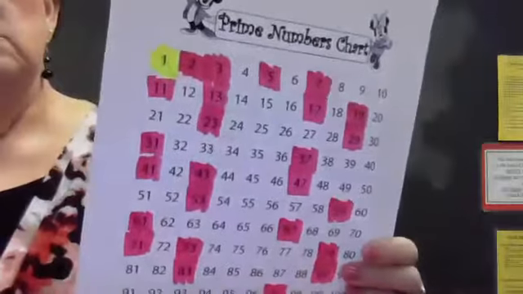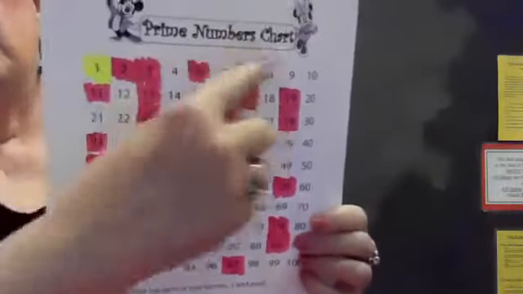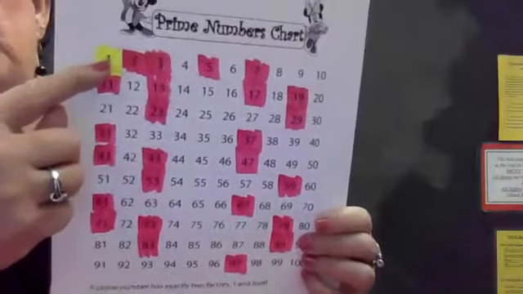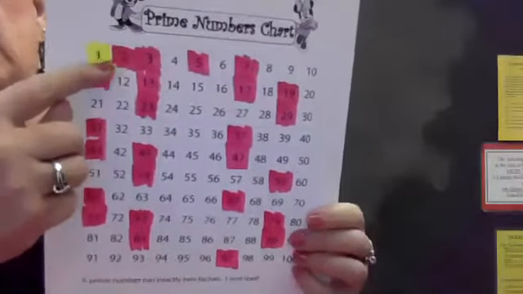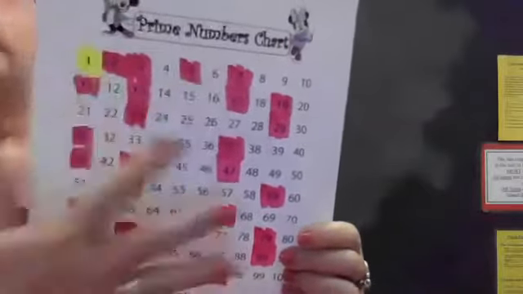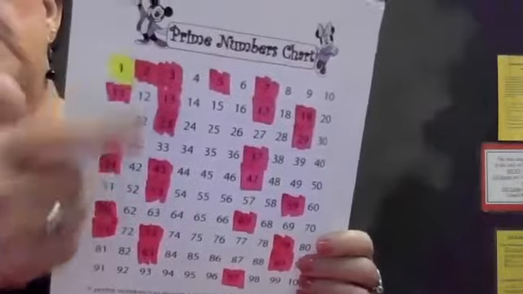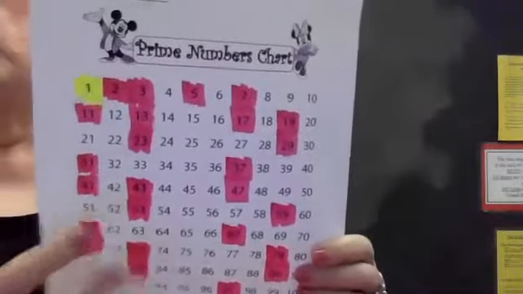It looks like this, if it will help you. I told her that 1 was a prime, so she highlighted it, and then I told her it wasn't, so she X'd it out. But it's like this. These were grayed out, the prime numbers. So I have this chart if you want it.